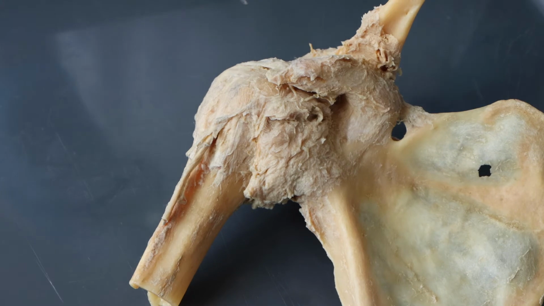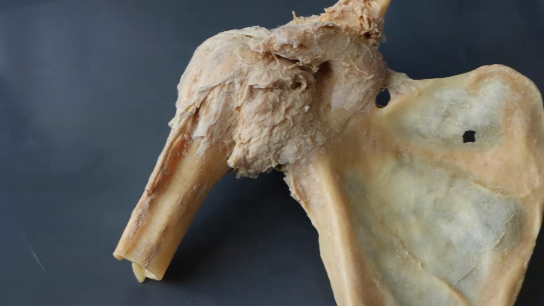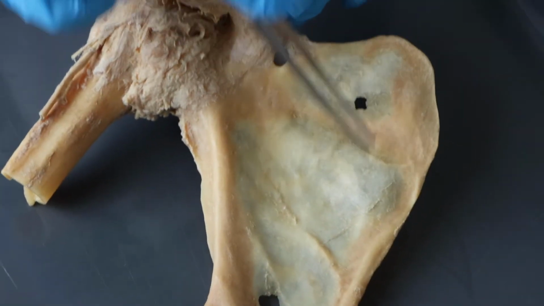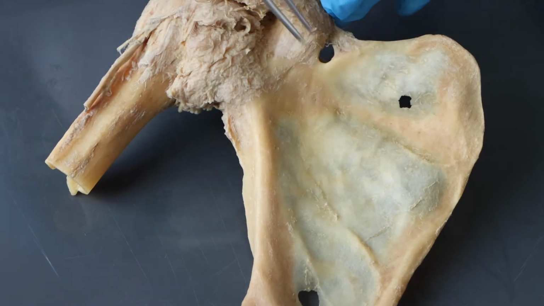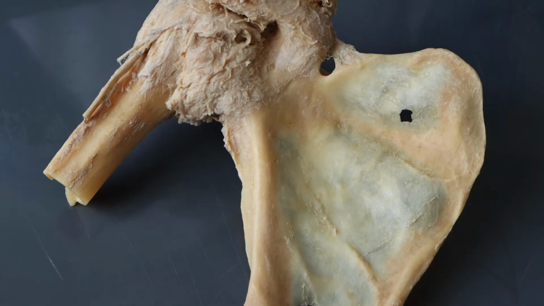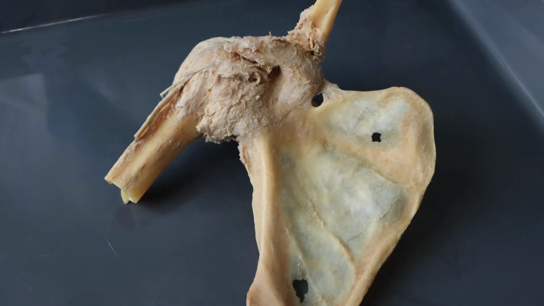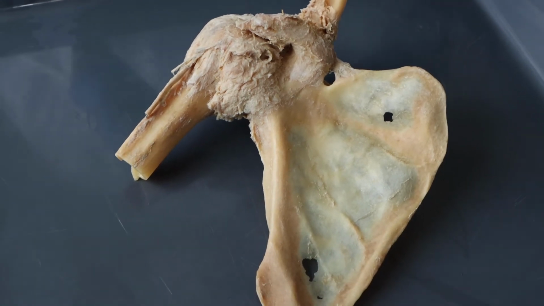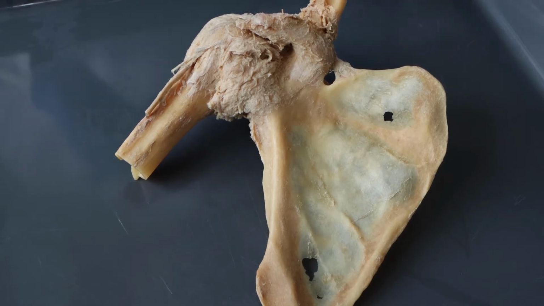The anterior group are two muscles: subscapular muscle, which is located in the subscapular fossa, you can see the muscular line for attachment, and teres major. These two muscles have a function of internal rotation.